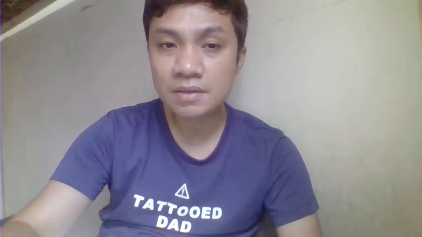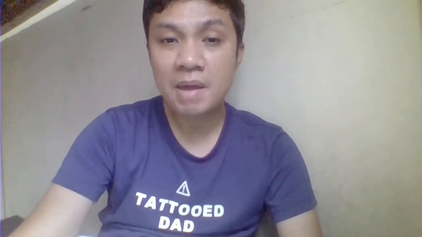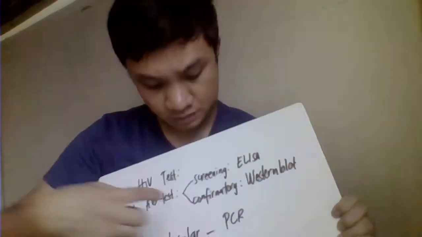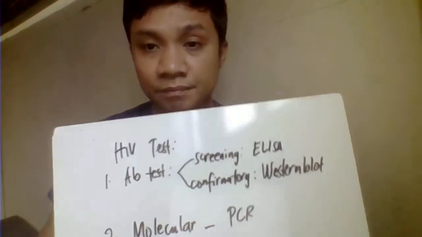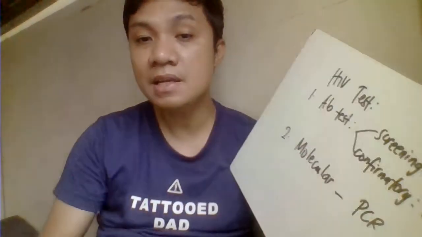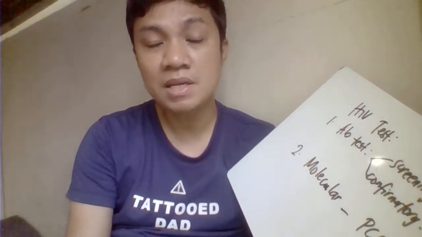Criteria number 3 is all about children born to a mother who is infected, meaning the mother is HIV positive. Then the baby, we could rule out, considering them as negative, for the following. Number 1, definitive: the baby is negative if there are at least 2 negative HIV antibody tests, either of these methods, done twice, and tested after 6 months of age. Then the result is negative, so the patient is negative.